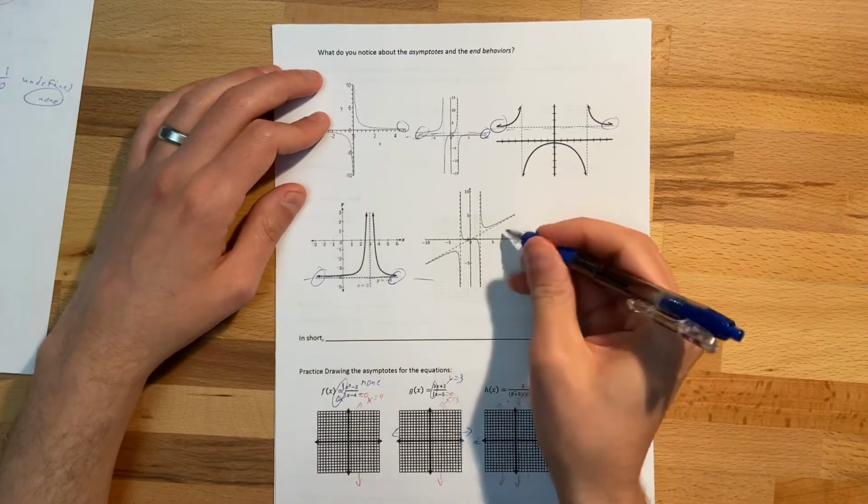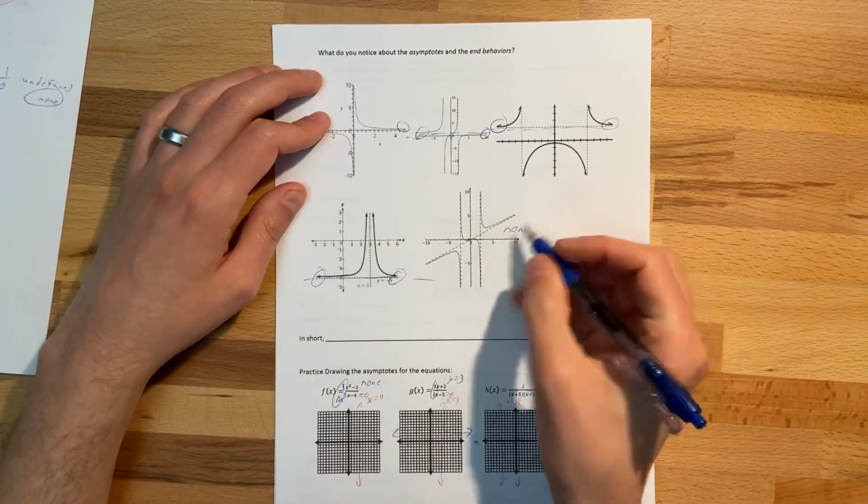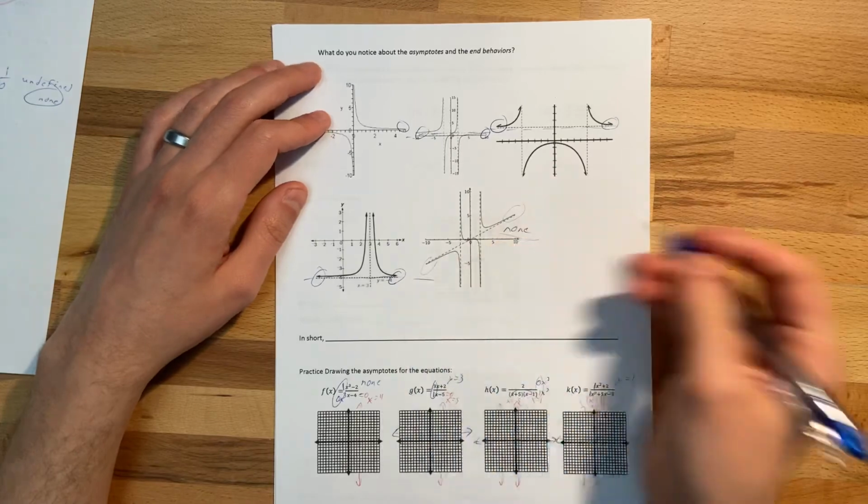This one did not have a horizontal asymptote. Since it had no horizontal asymptote, they were going to do different things.